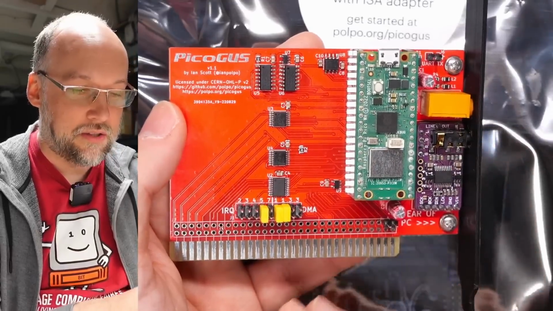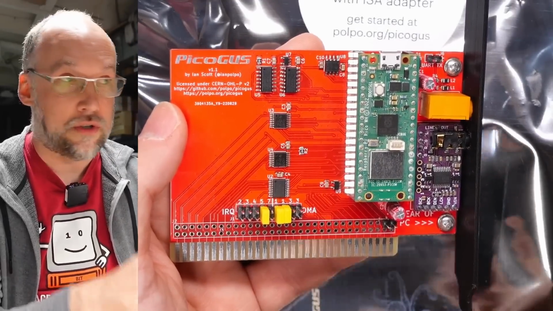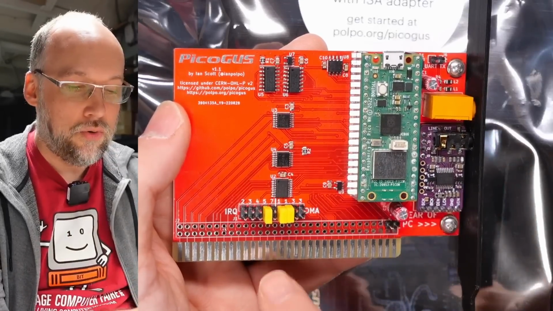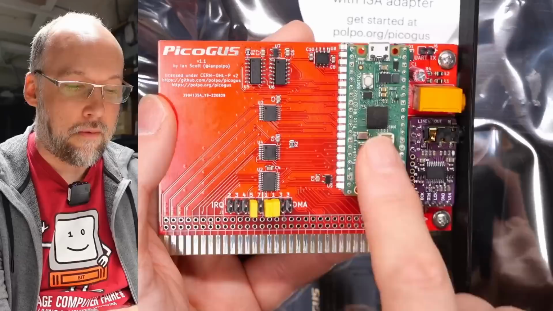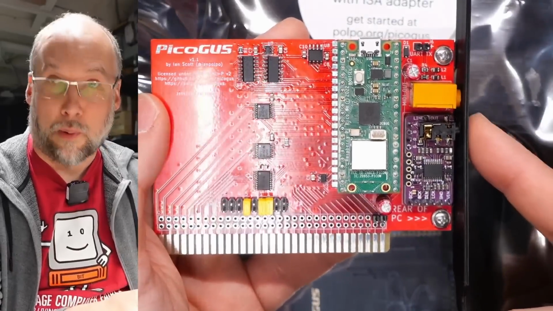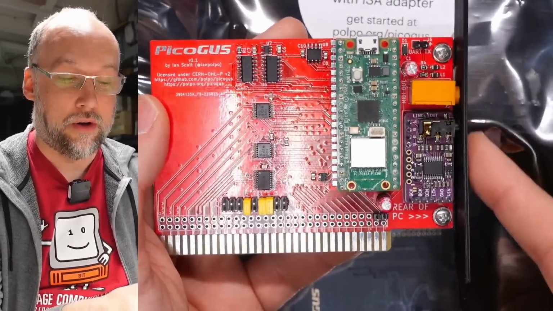And the rest of the components on this board are simply some latches and level shifters to interface the Raspberry Pi to the ISA bus. You have a DAC right here, an I2S DAC. This converts the output of this card into a nice, super high quality, and I mean super high quality, sound output.